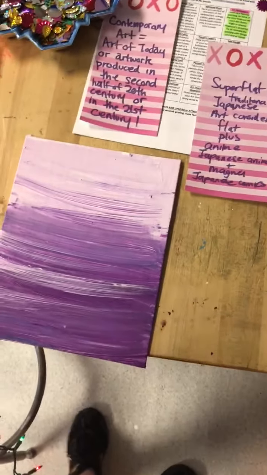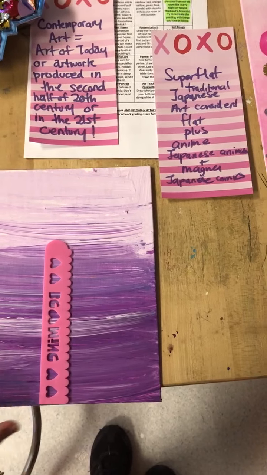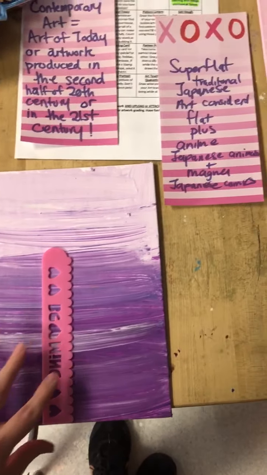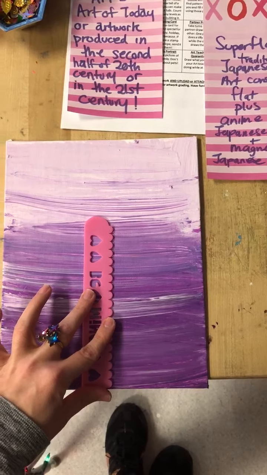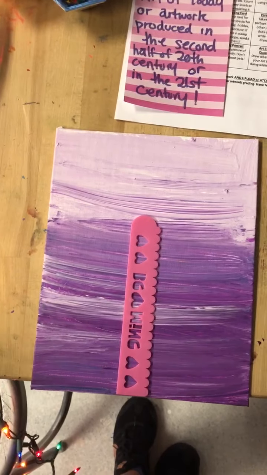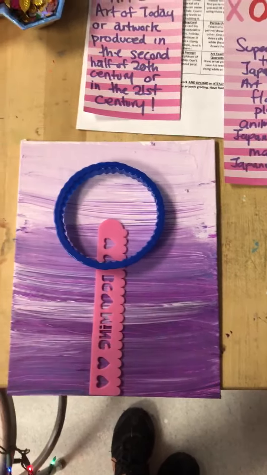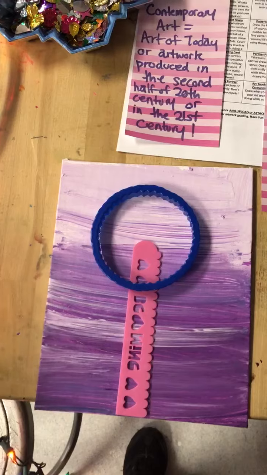So I found these rulers I had in the classroom. So I placed them on a canvas that one of the students left. Not sure whose it was, but it will work perfect for this project. So I put a ruler here, and then I found a cookie cutter. I used it as a blossom, but you could find anything in your house that resembles flower petals.